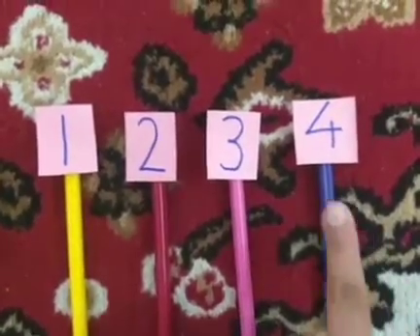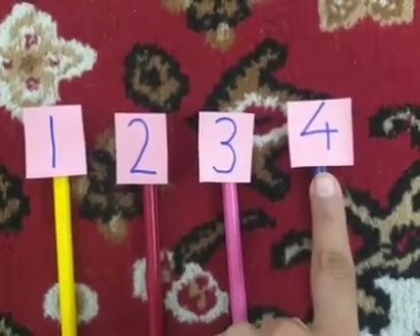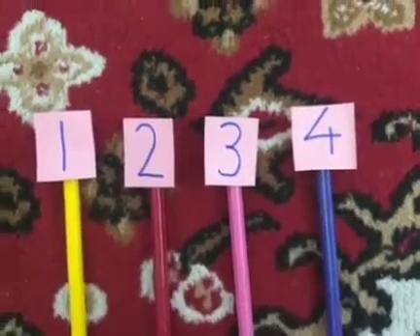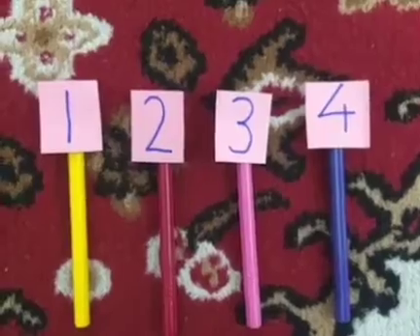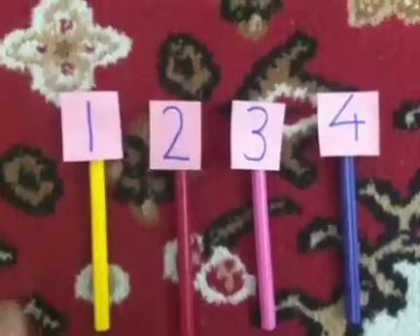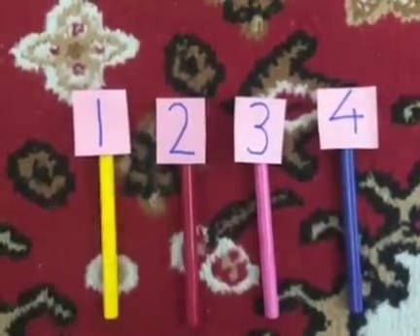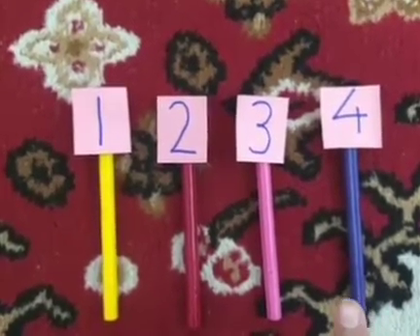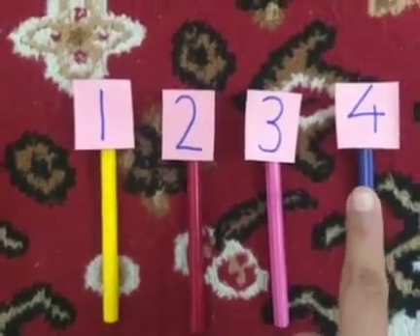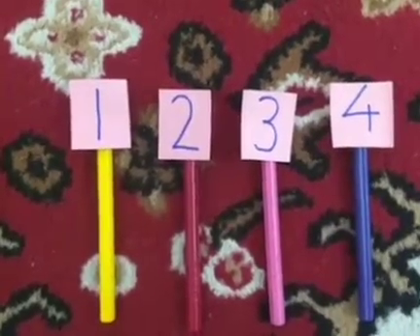Which number did I stop at? Which was my last number? The number I stopped at is number 4. So my last number is 4. How many crayons do I have? How many means total. I have 4 crayons. So the last number is the answer to the question, how many?